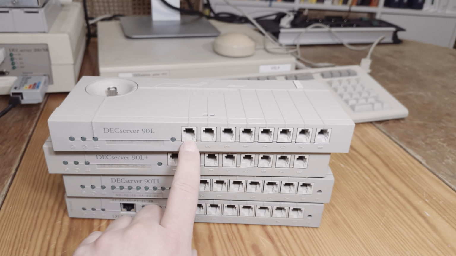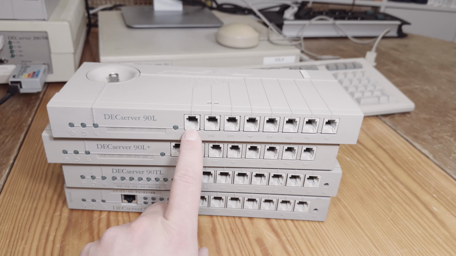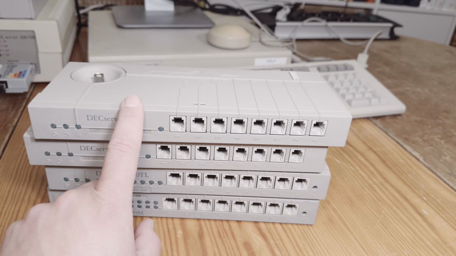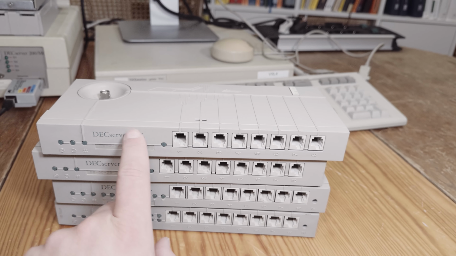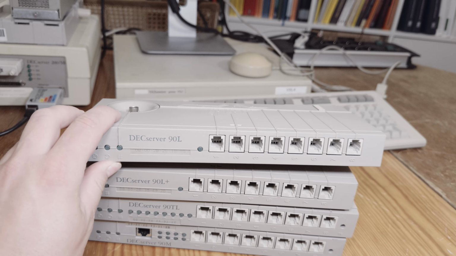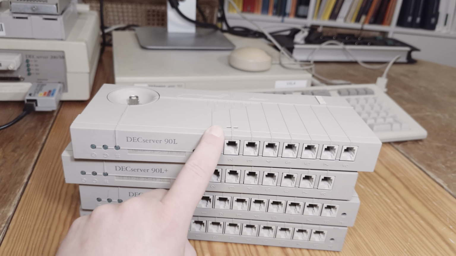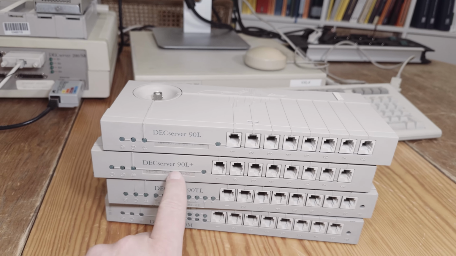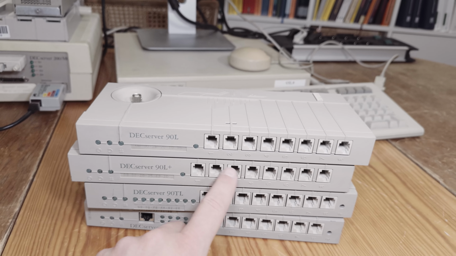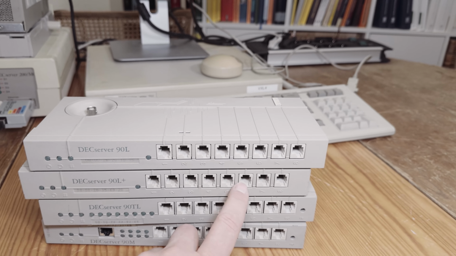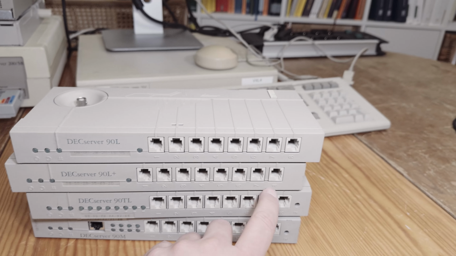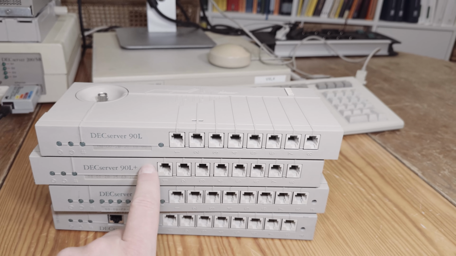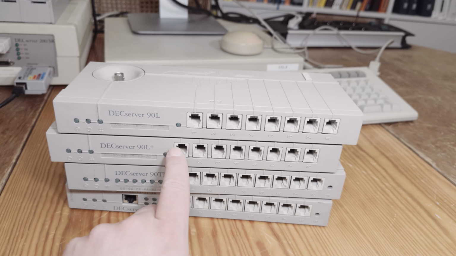You can connect 8 terminals or printers to that DEC server, but on this DEC server you can only have one session per port at a time, and that's the reason why there is another one. This is the DECserver 90L Plus, so the Plus version of the L, and it supports multiple connections per port. We will see that feature later in the video.